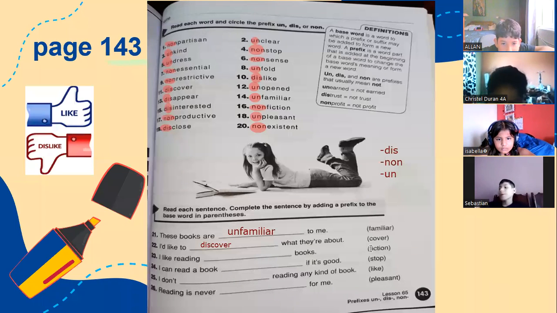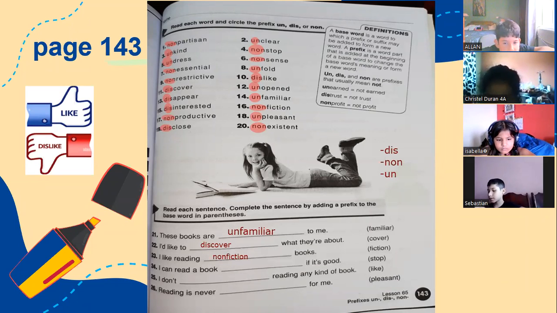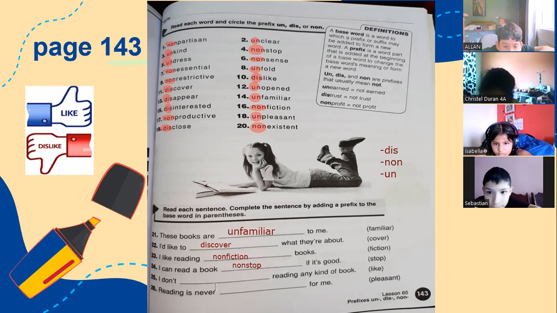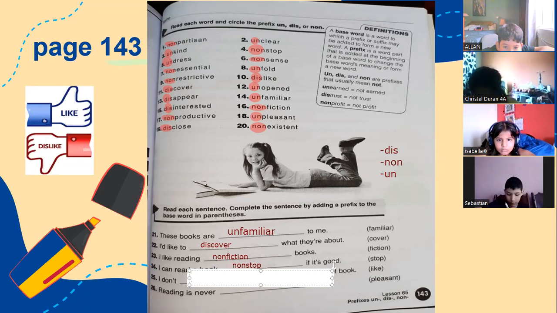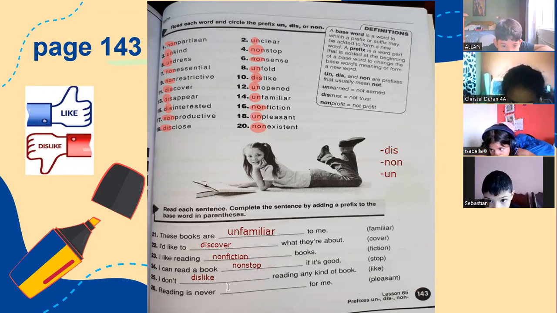I like reading non-fiction. Non-fiction books. I can read a book non-stop if it's good. I dislike, yes, because it's not non-like, it's dislike reading any kind of book. Reading is never.